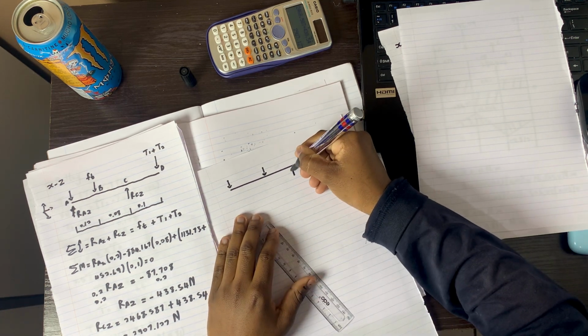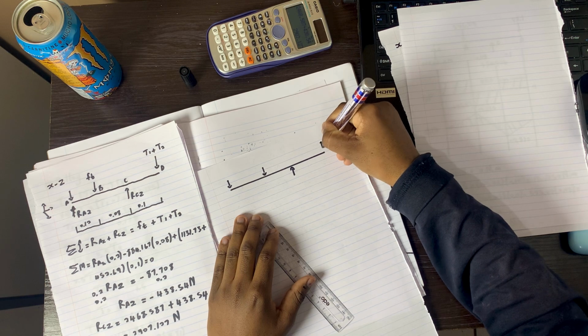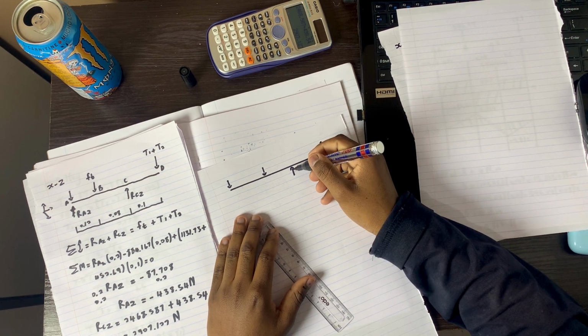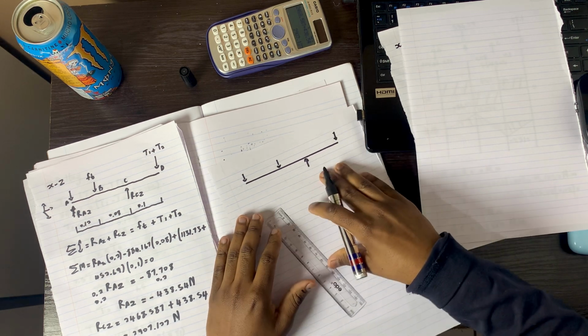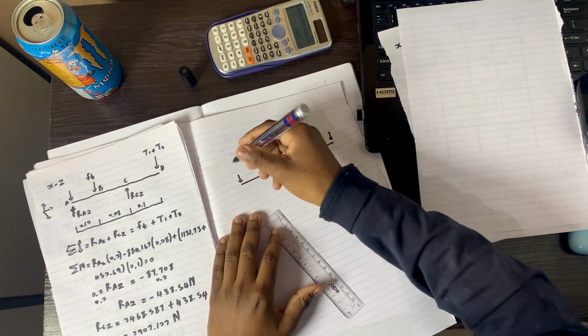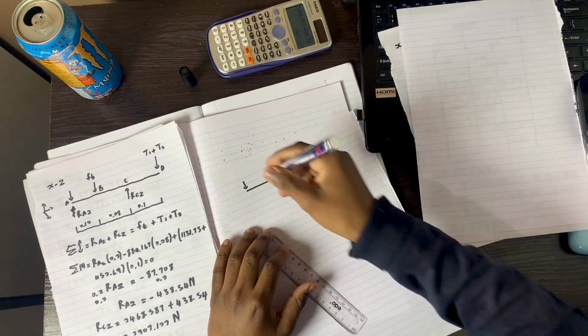Okay, let's focus. So that means this bearing is the only force acting in the opposite direction of all these forces. Man, I want to talk about 100 things alone.